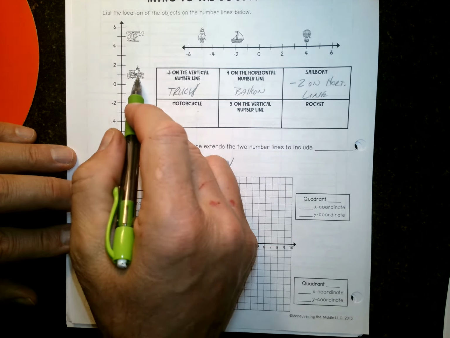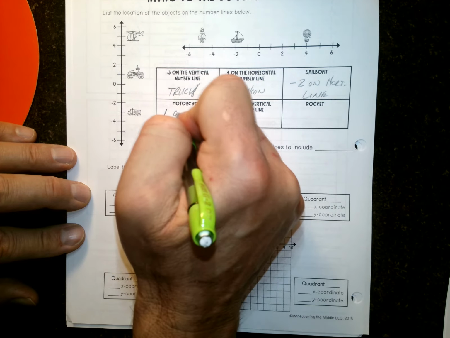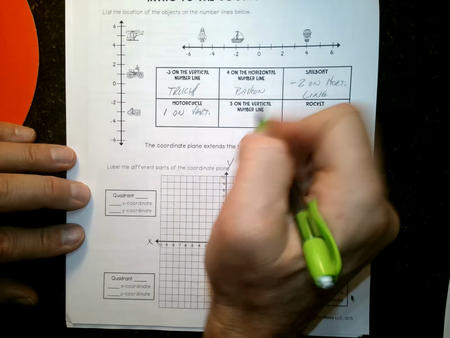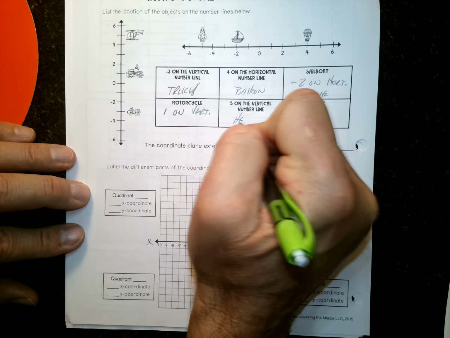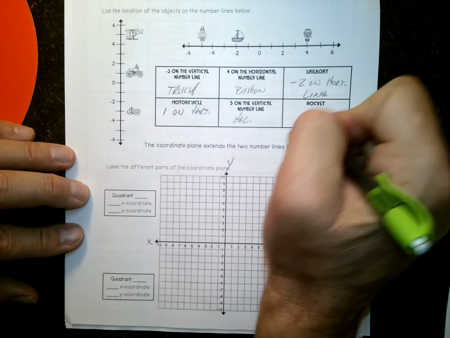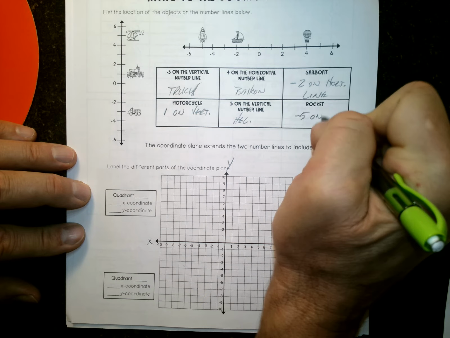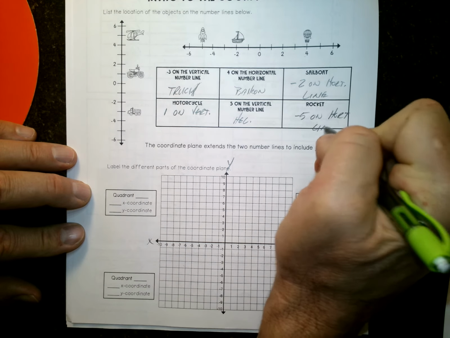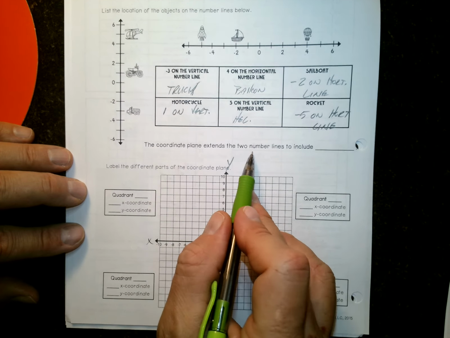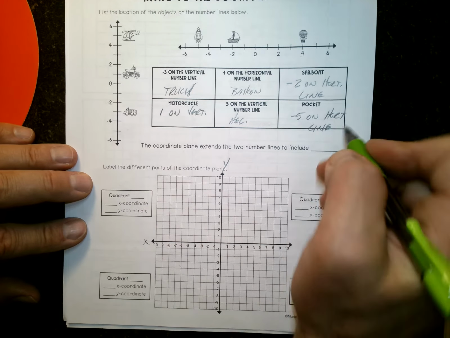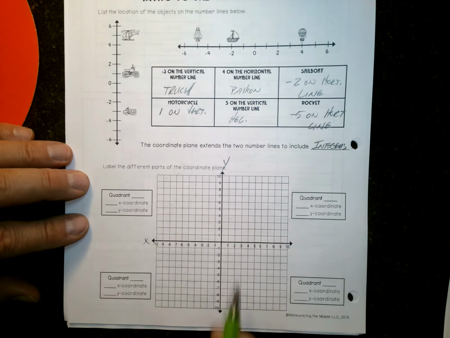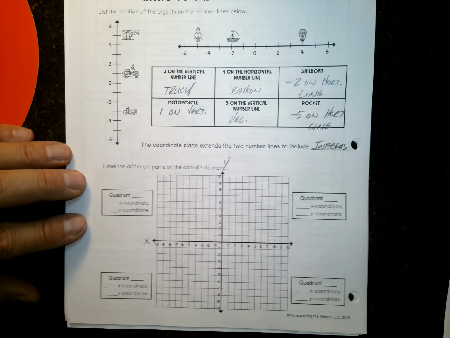The motorcycle, here's a motorcycle. Well, it's 1 on vertical. I'm just abbreviating this. This is pretty elementary. 5 on the vertical is the helicopter. And the rocket certainly is going to be -5, right? -5 on the horizontal line. Okay, so the coordinate plane extends the two number lines to include integers. Remember, integers. And integers are whole numbers and their opposites, right? That's the way you have to think about it.